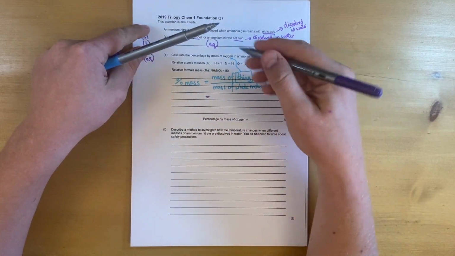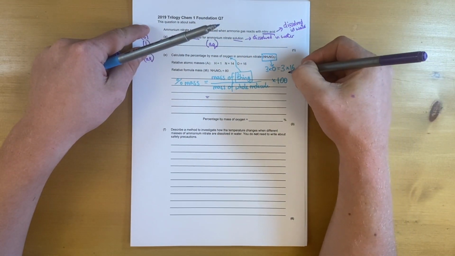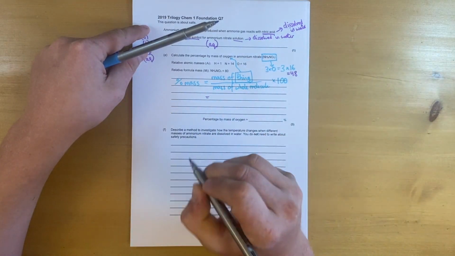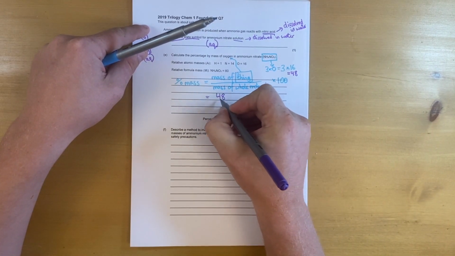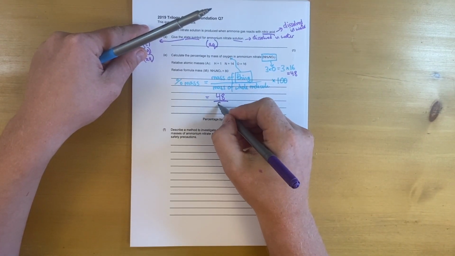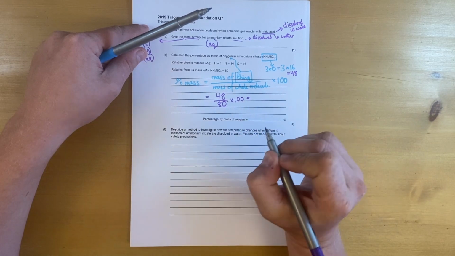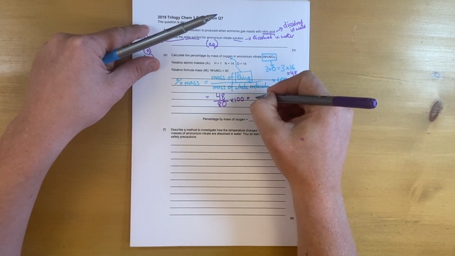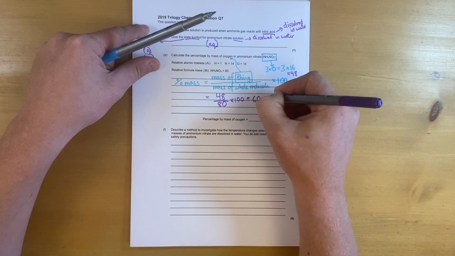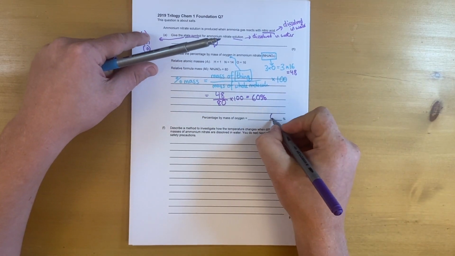Our percentage mass is the mass of oxygen, which we've just worked out is 3 times 16, which is 48, divided by the mass of the entire molecule, which we're given as 80, times by 100 to make it a percentage. When I work that out, it works out at 60%. And that's our answer.